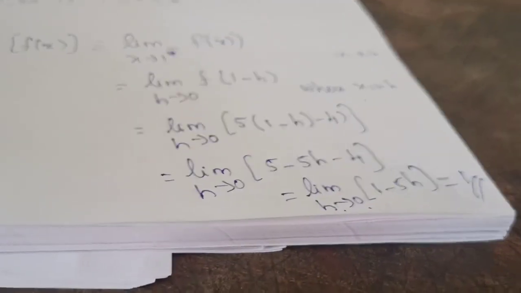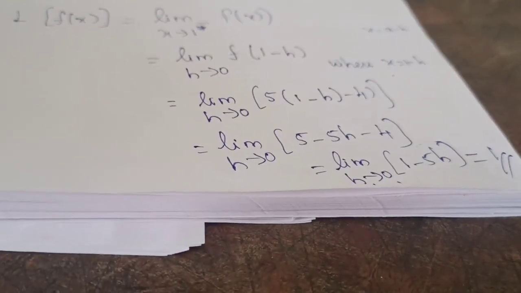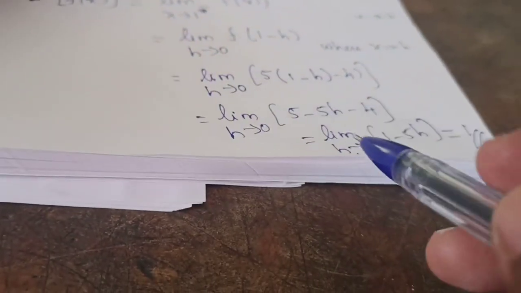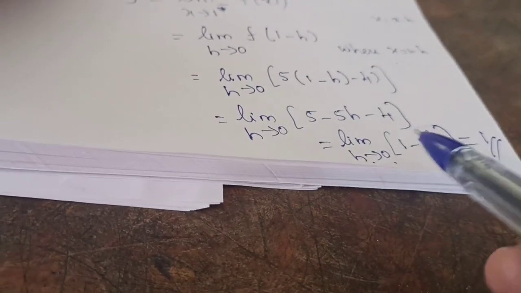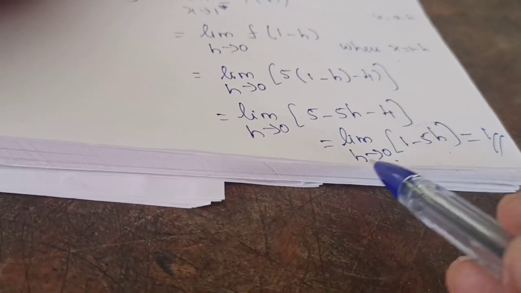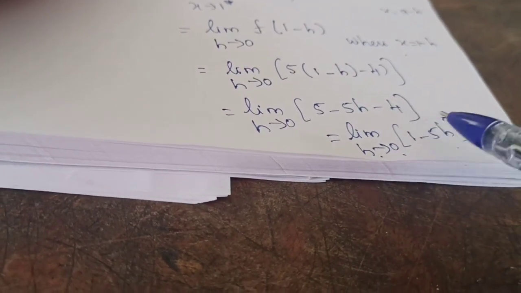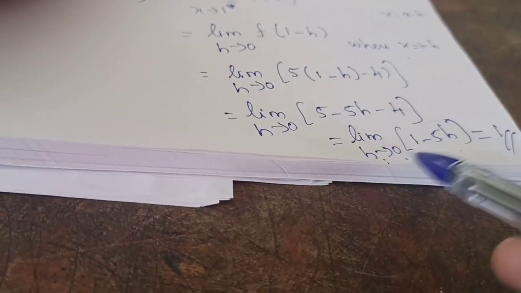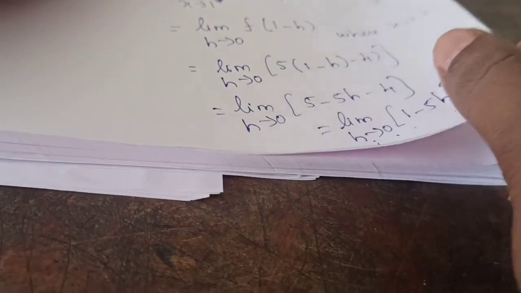I have skipped one step here. What is the one step I skipped? Limit h tends to 0 of 1 minus 5h. If you substitute h tends to 0, this will be 0, so 1 will be the balance. So the value is 1. Okay. So now we are going to find the right hand limit.